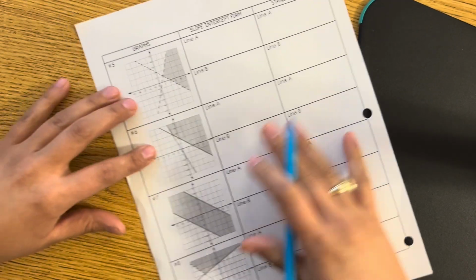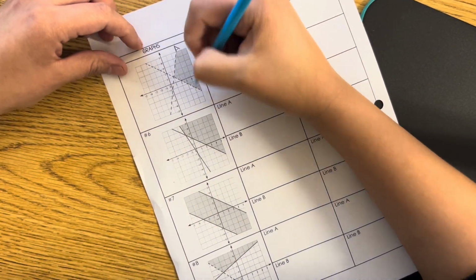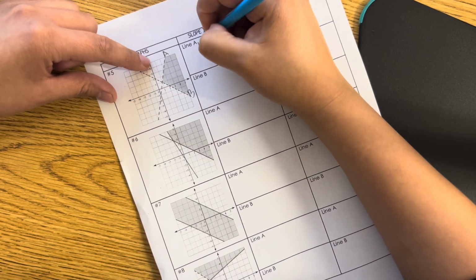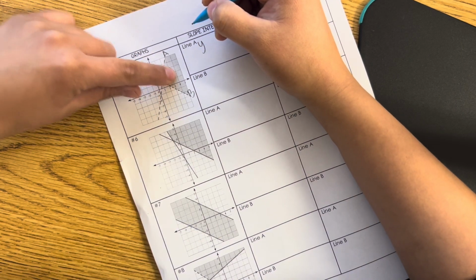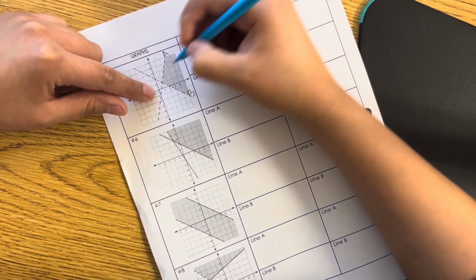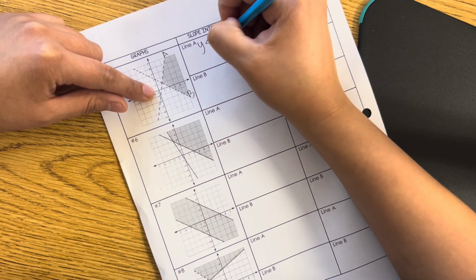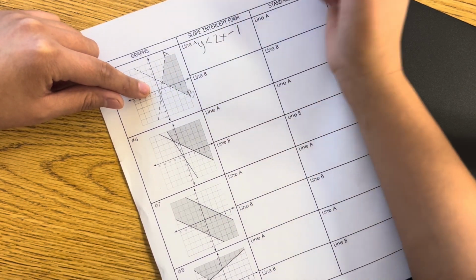If I look at number 5 on the back, just more practice here. It's line A, line B, gets pretty repetitive. For line A, it's going to be shaded below that dashed line, so it's just less than. The slope of that line would be positive 2x, and the y-intercept would be negative 1.